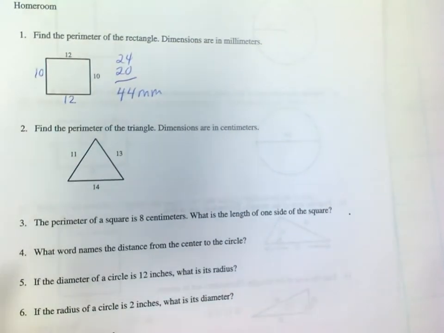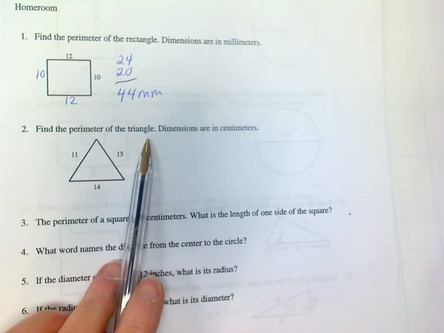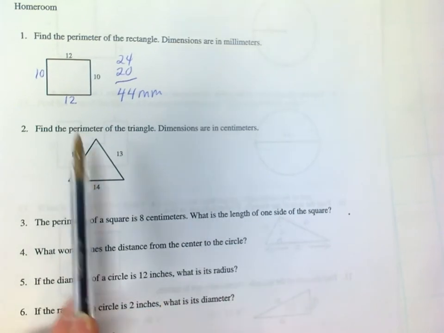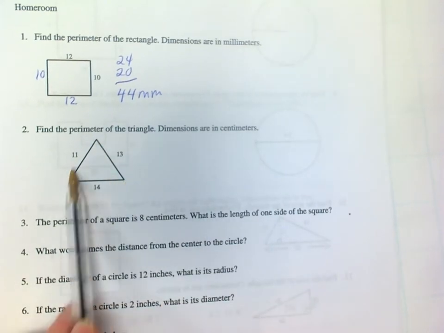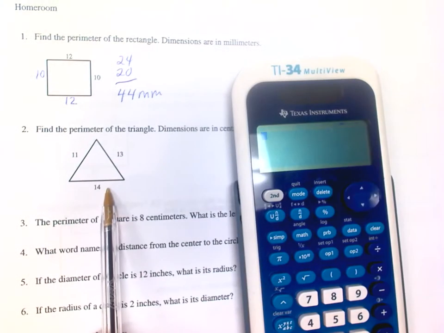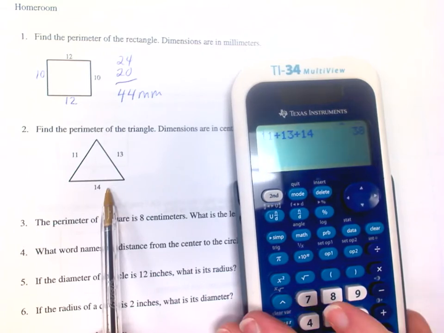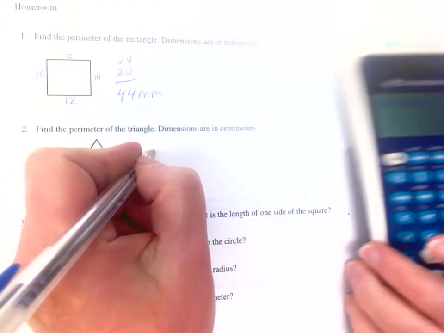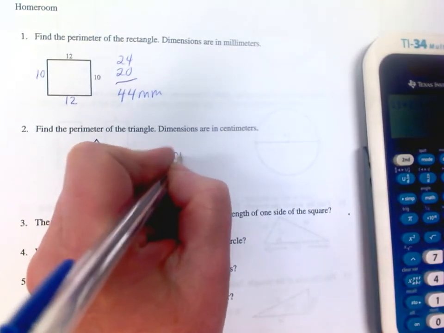Question number 2. Find the perimeter of the triangle. We're using centimeters. Perimeter, again, is just the distance around, so we're going to add up all three numbers. 11 plus 13 plus 14 gives me 38 centimeters.